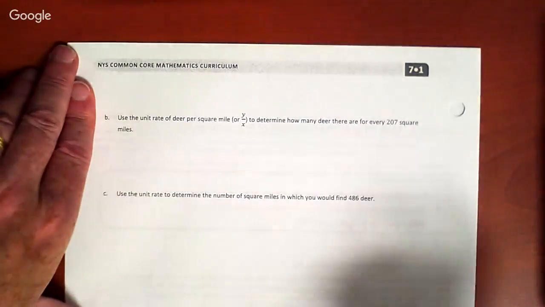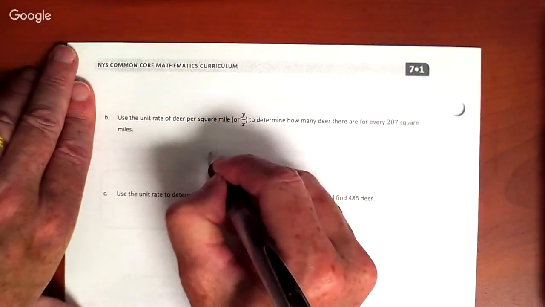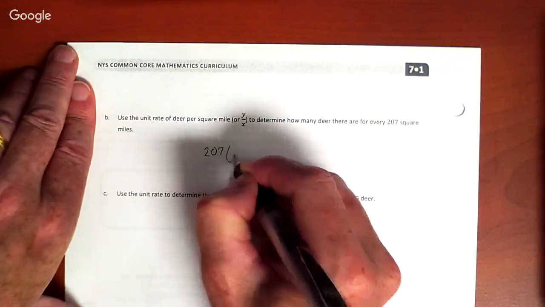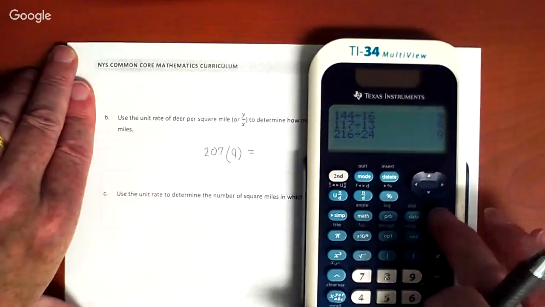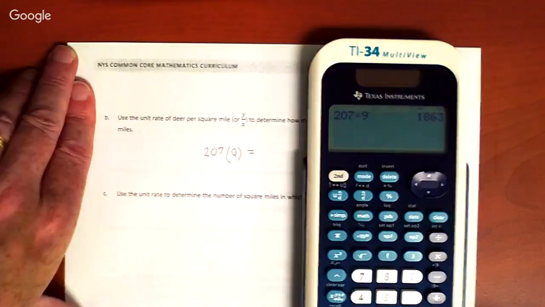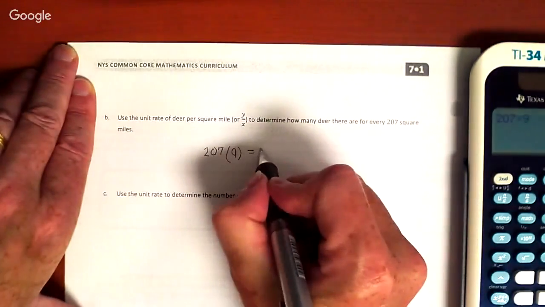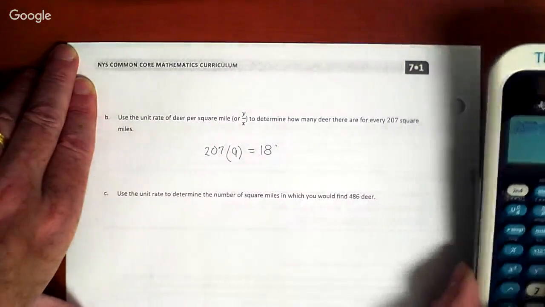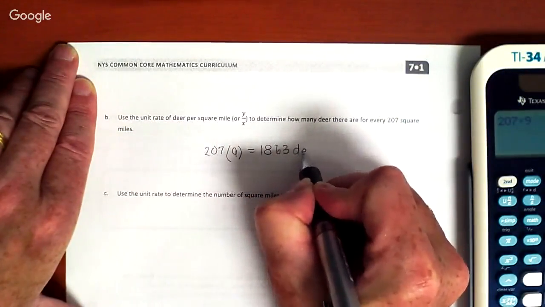Well, here, what we would do is multiply 207 times that unit rate of 9, which would give us 1,863 deer.